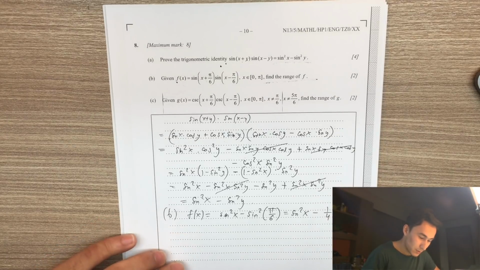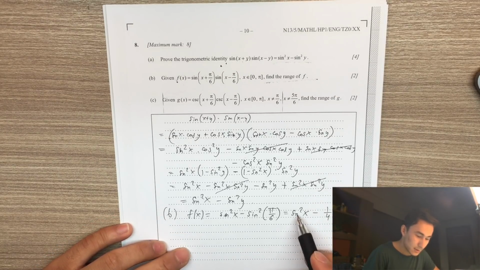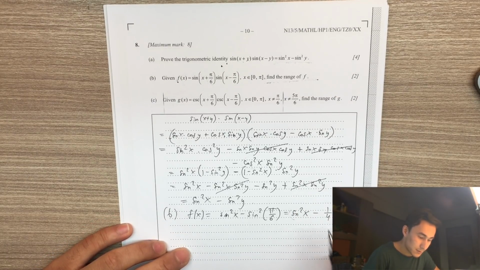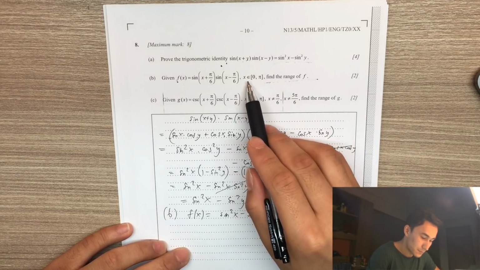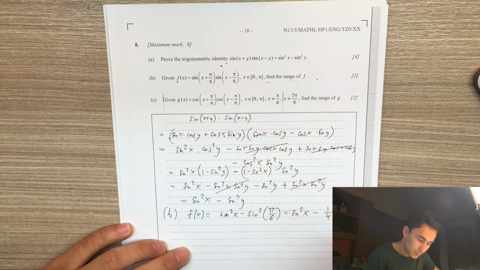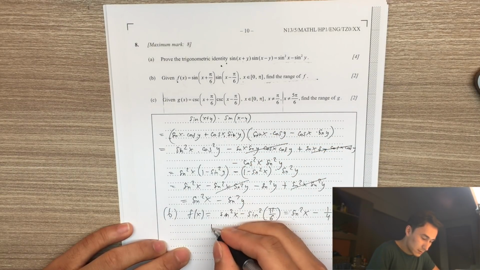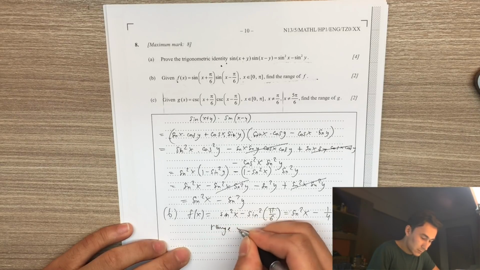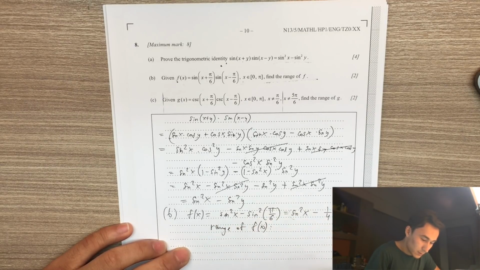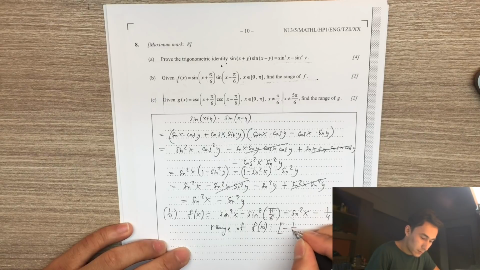Now the range of sine squared x is from 0 to 1 in the following interval. So the range of f(x) is from negative 1 over 4 to 3 over 4, including these 2 points.